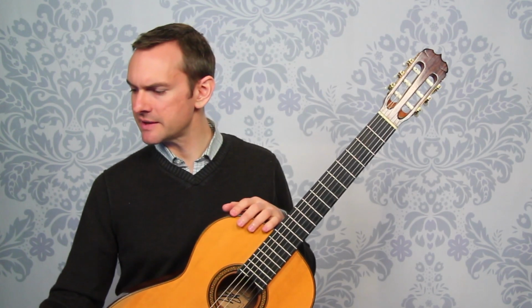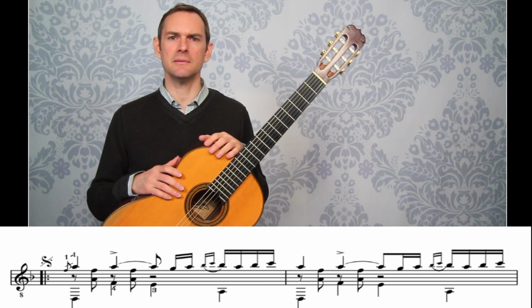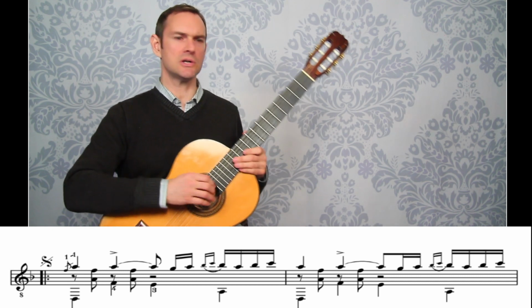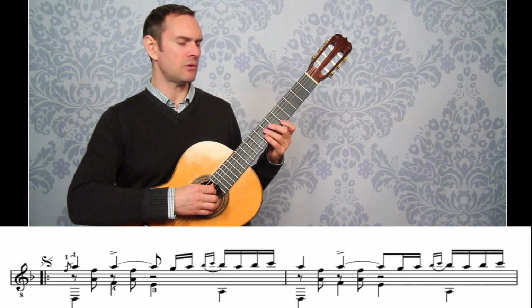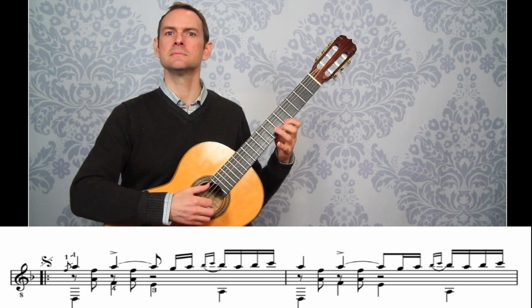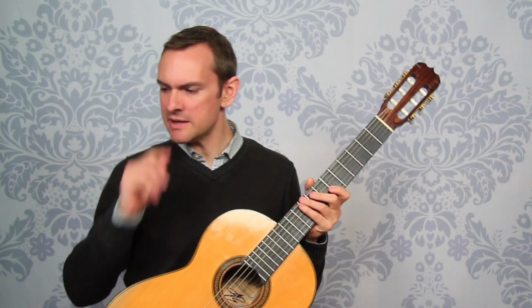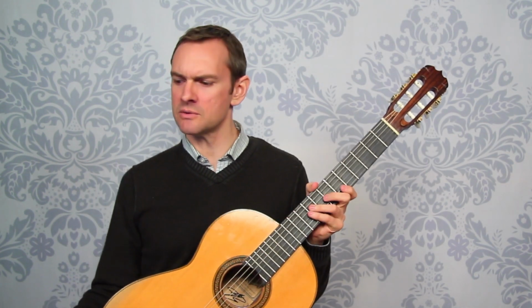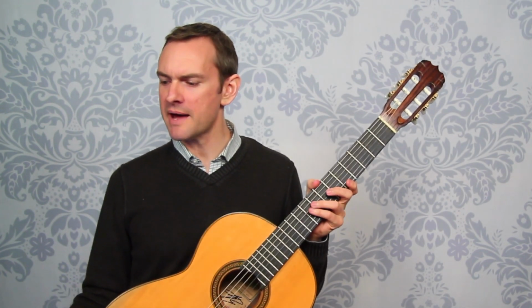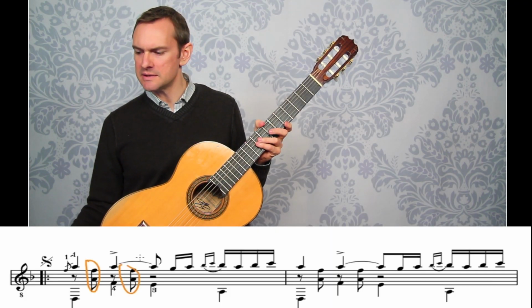So let's look at a piece of music. This is the main theme of Capriccio Arabe, or however you pronounce it. To create unity, even between these two bars, but also in other places in the piece, we automatically make some decisions here. For instance, these are the accompanimental notes right here.